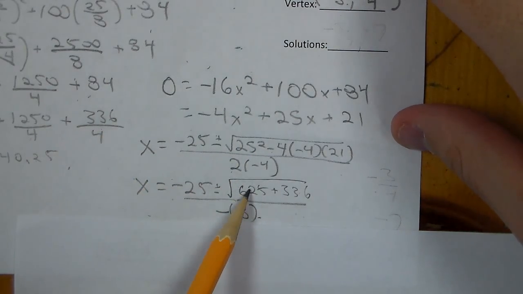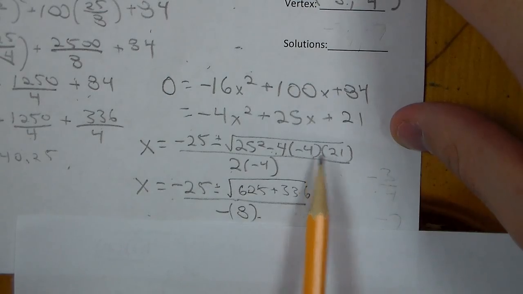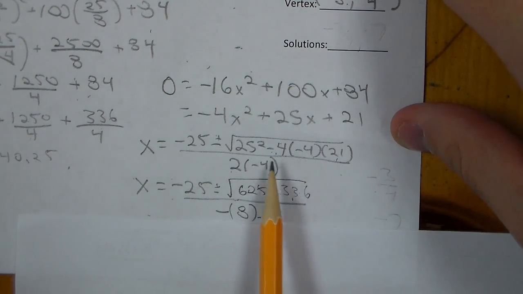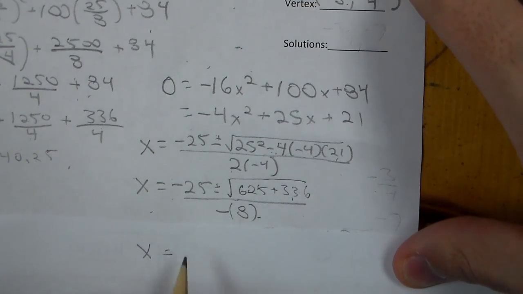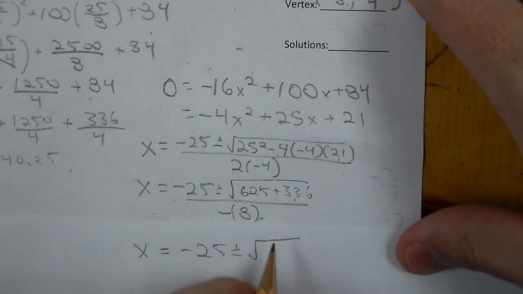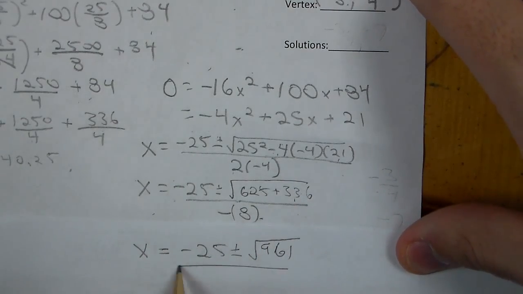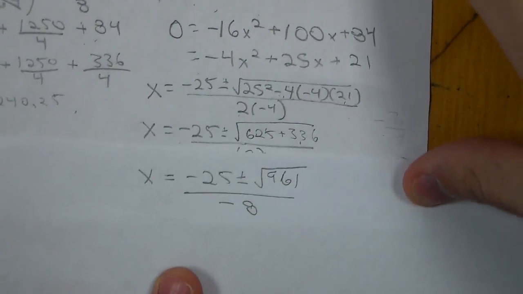Once we square 25, we get 625. 4 times 4 times 21 is 336. That is addition because we have two negatives here. So then we get negative 25 plus or minus the square root of 961 over negative 8.